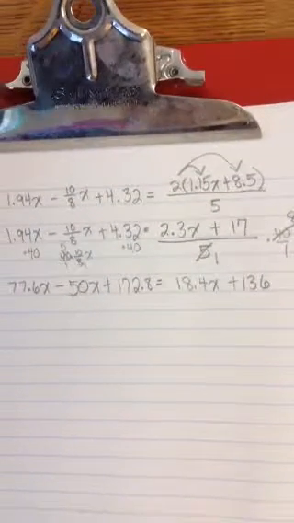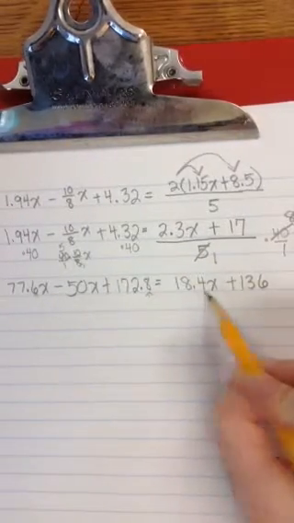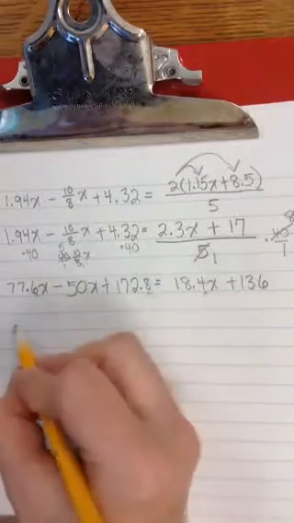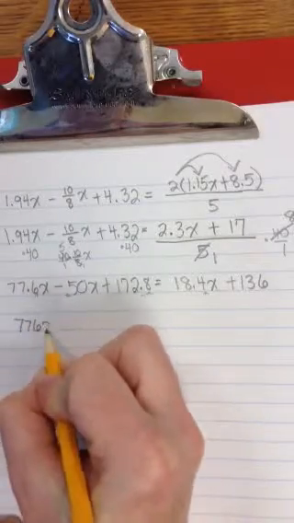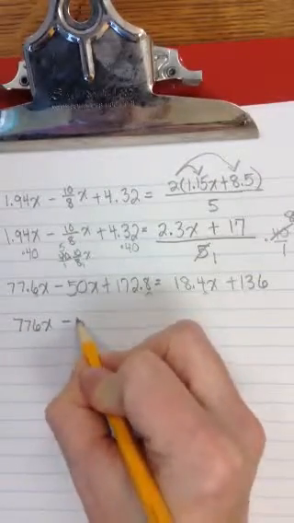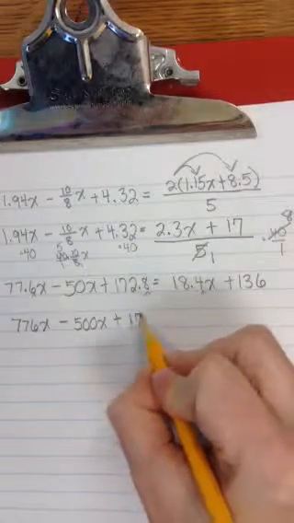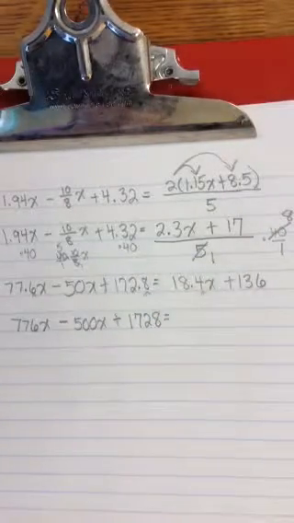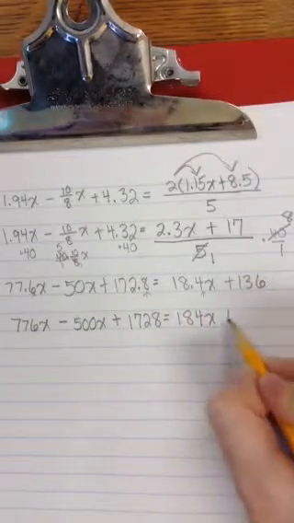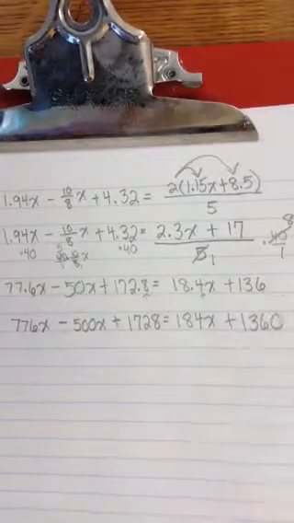Now we would want to get rid of the decimals. All of these that have decimals only go to the tenths place. So I'm going to multiply everything by 10. That's going to give me 776x because it got rid of the decimal. Multiply 50x by 10. Now I have 500x plus 1,728 equals 184x plus, I have to multiply this one by 10 to get 1,360.